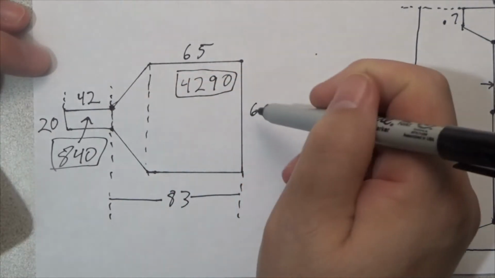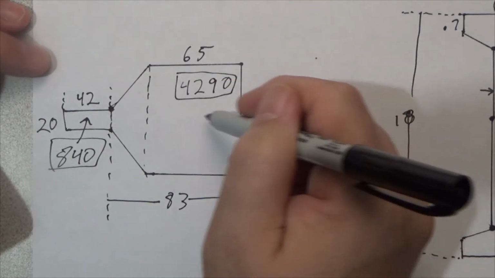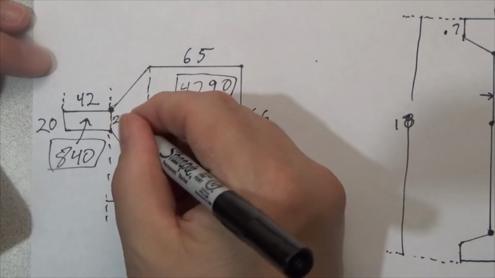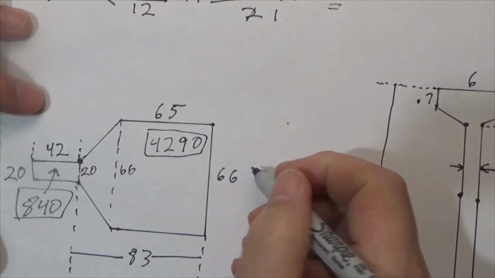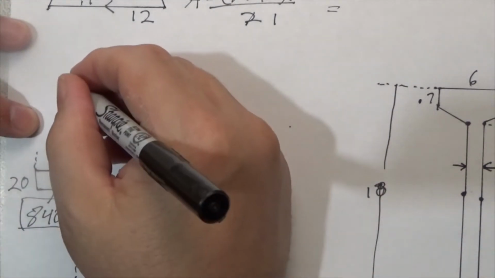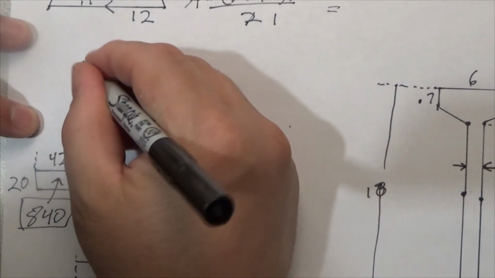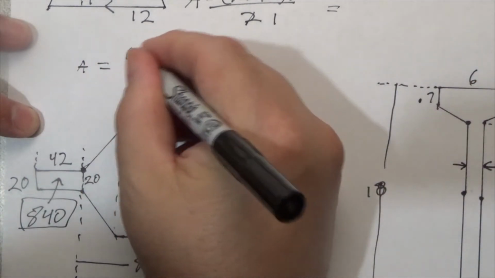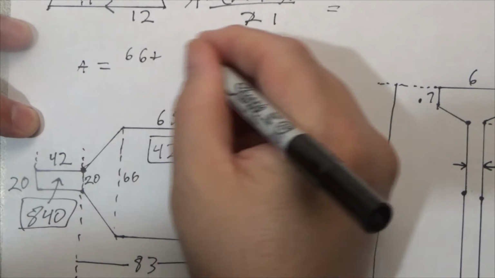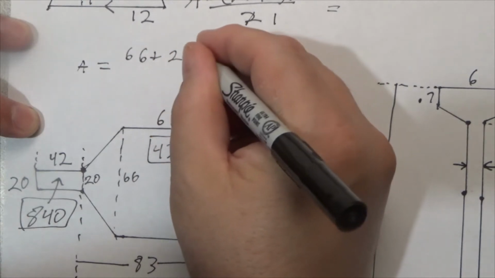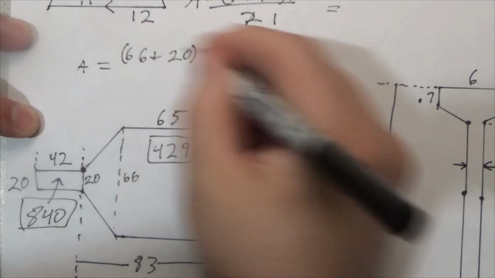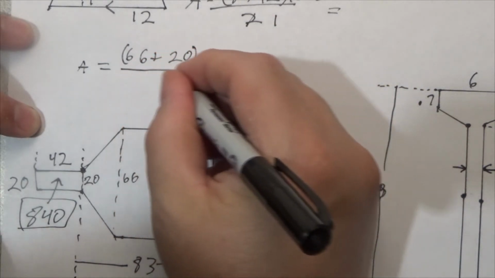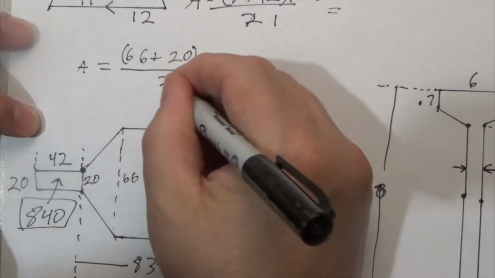So now let's look at this one right here. So this trapezoid. So this base right here is 66. And this base is 20. So the area equals 66 plus 20 times the height, which we don't know yet, but let me finish this up and put a 2 right there.